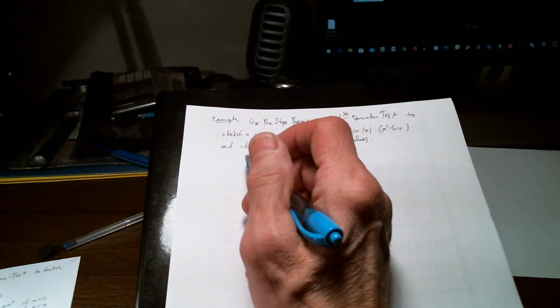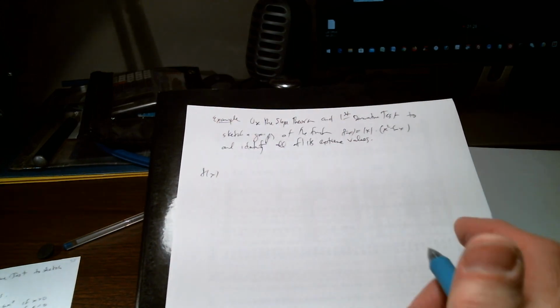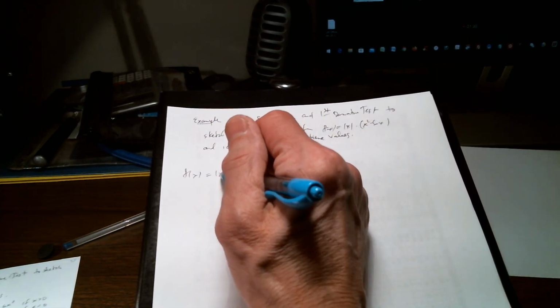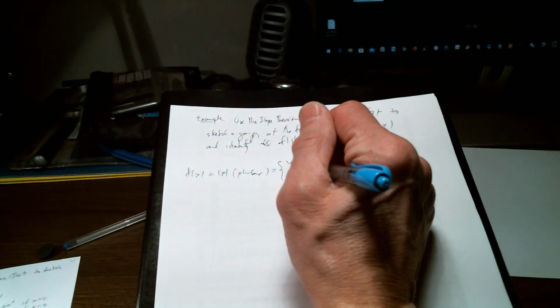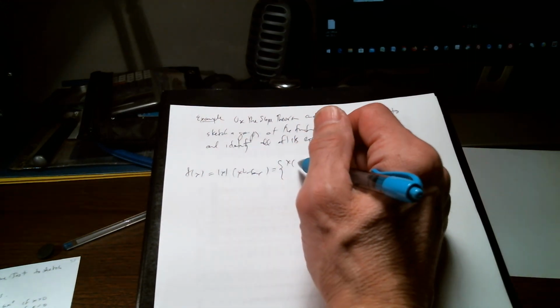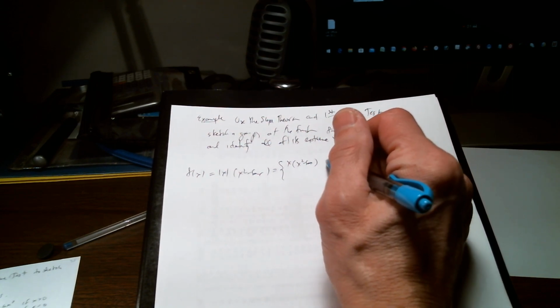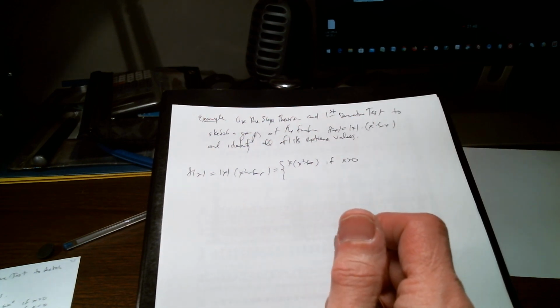Okay, so we know that f of x, which equals the absolute value of x times x squared minus 6x, may be expanded as x times x squared minus 6x in case x is positive valued, right?